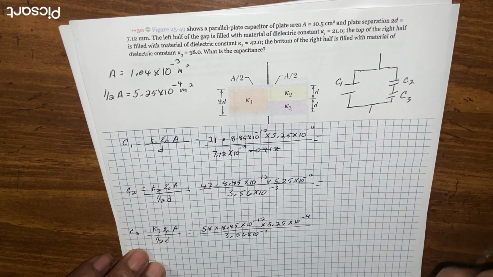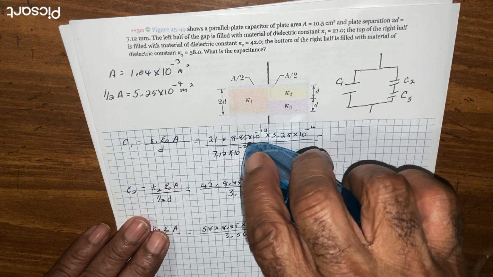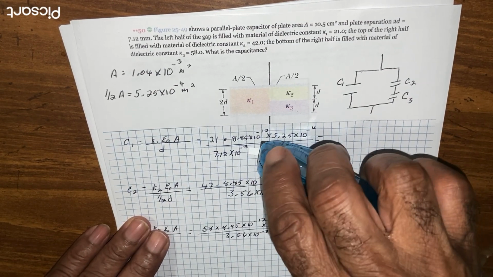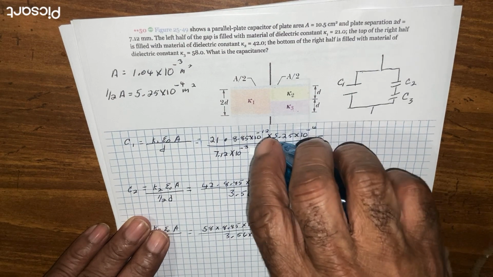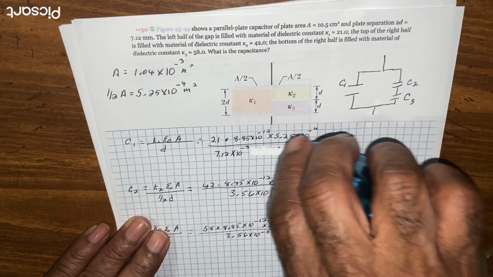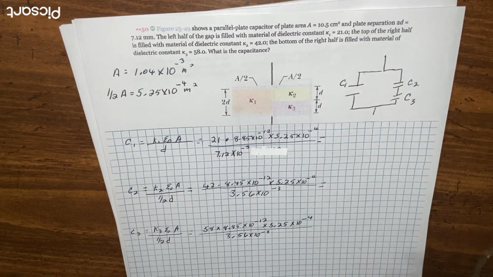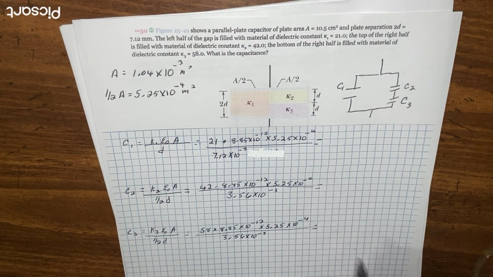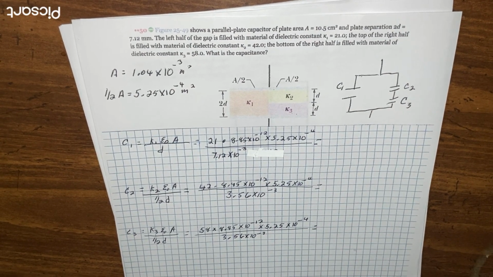This D should be 7.12 times 10 to the minus 3. Okay, I'll be back with the calculations on that.